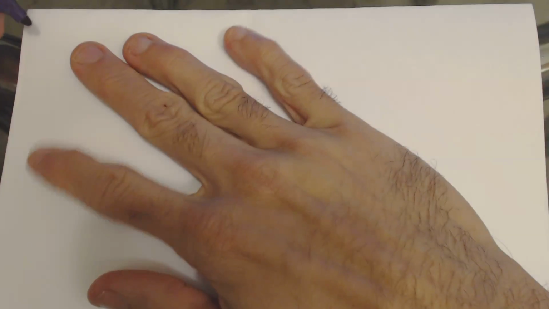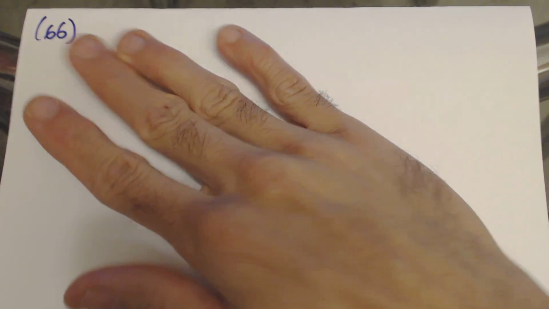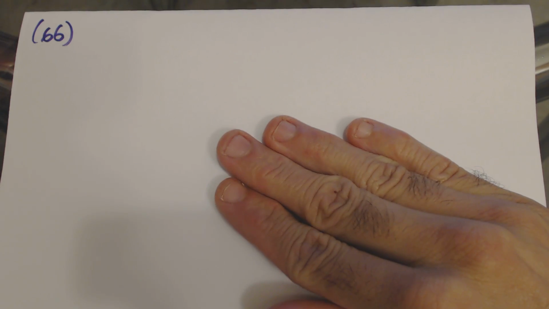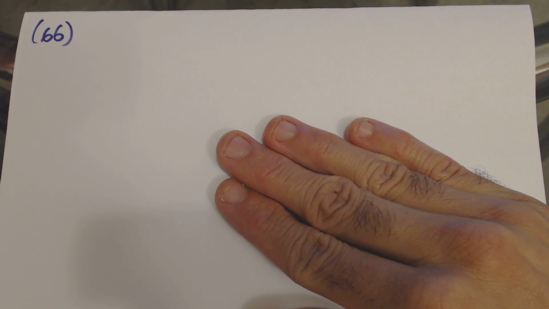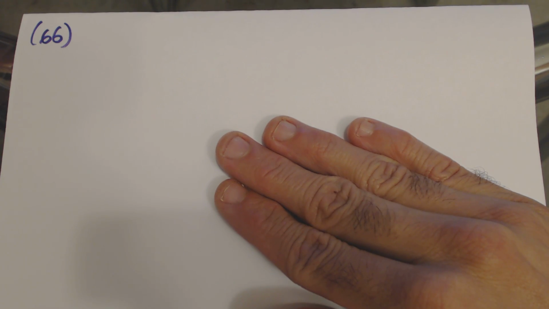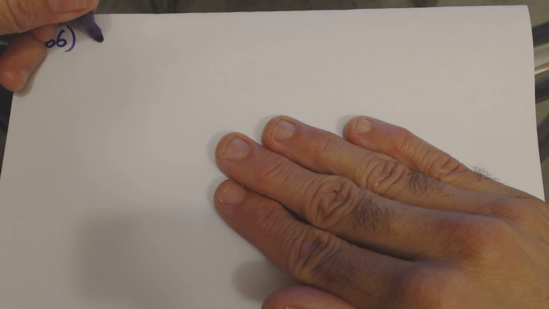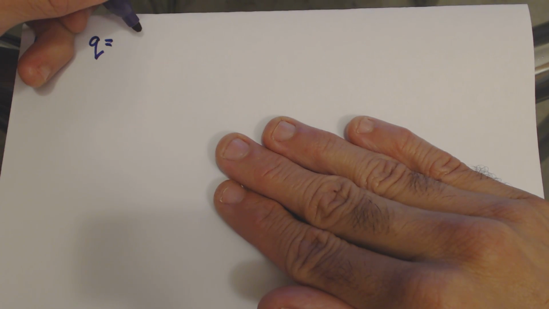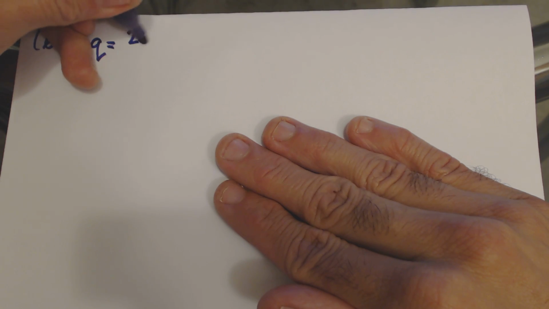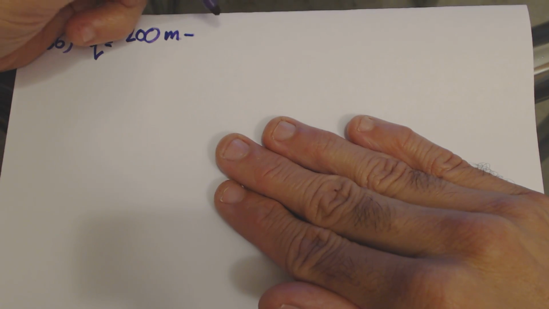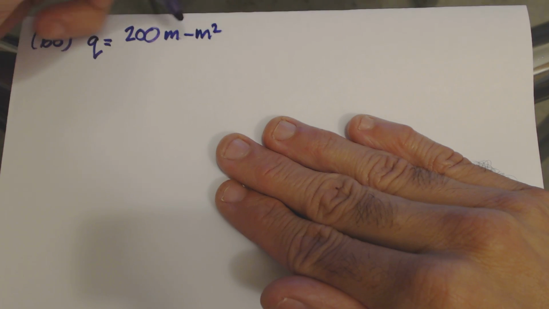All right, we're on number 66 of the homework for section 11.5. So we have, let me see, Q is the total number of units produced per day by M employees. So we have a production function. Number 66: Q equals 200M minus M squared. So M is the number of employees.